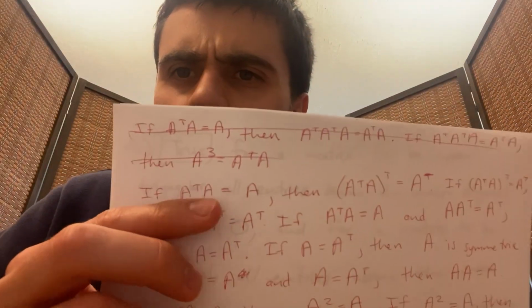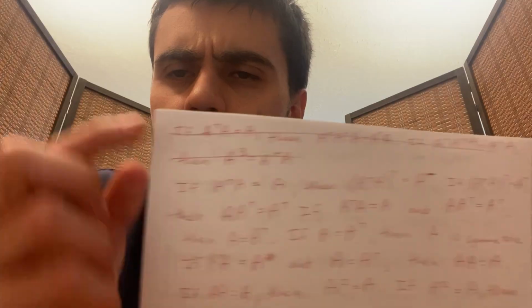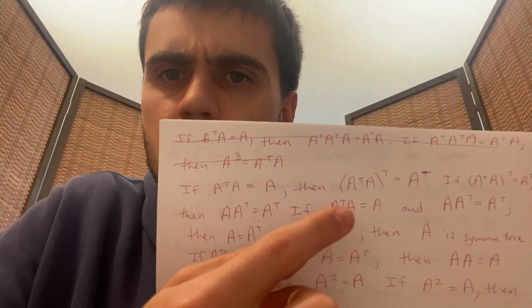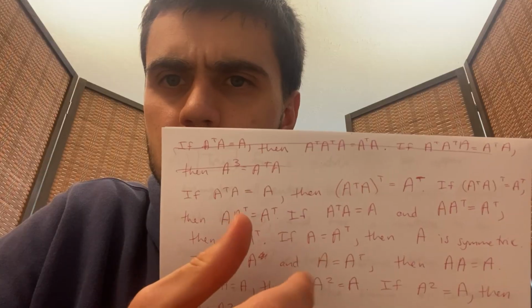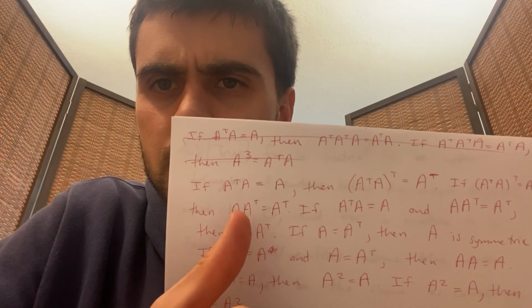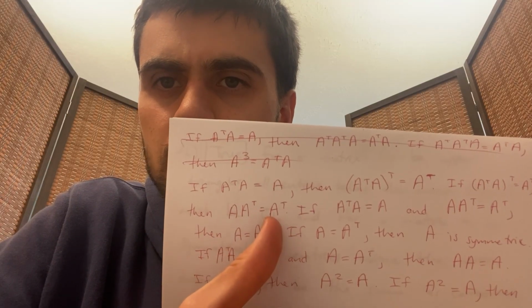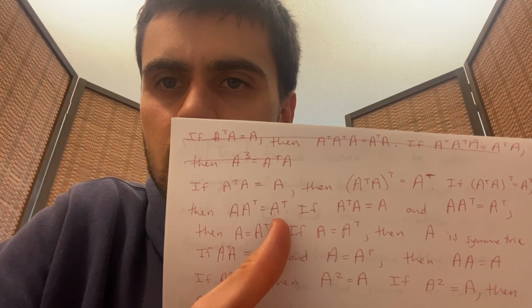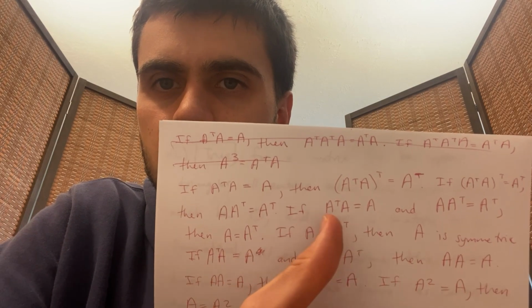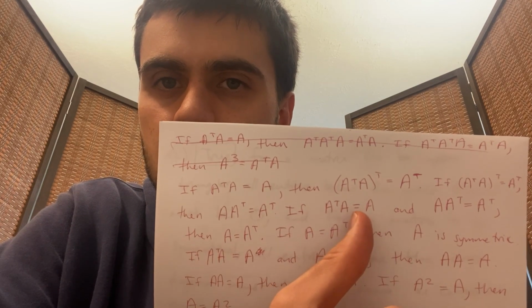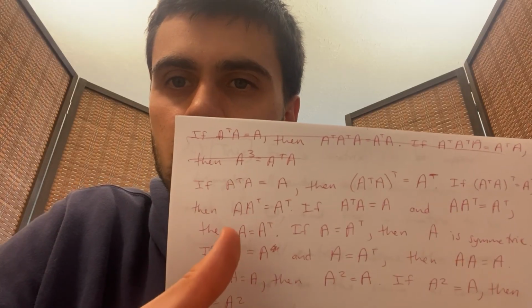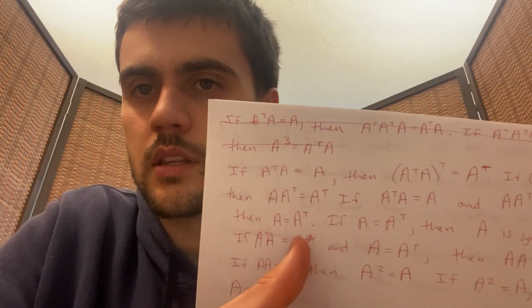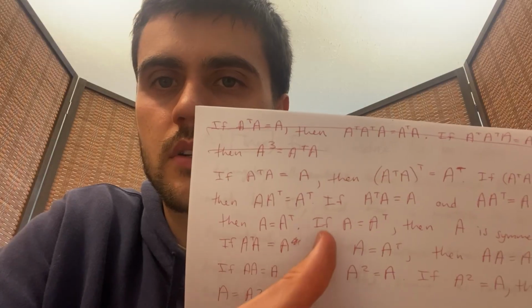So I wrote it. It was actually pretty simple. If the transpose of A times A equals A, then if we take the transpose of both sides and distribute the transpose, we get that A times the transpose equals the transpose of A. So if A times the transpose equals A and A times the transpose equals the transpose of A, then A and the transpose of A are equal.